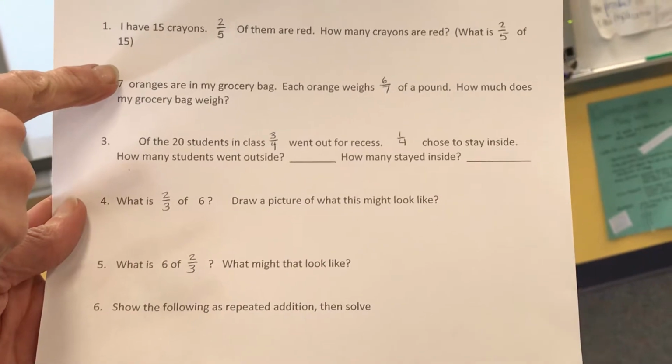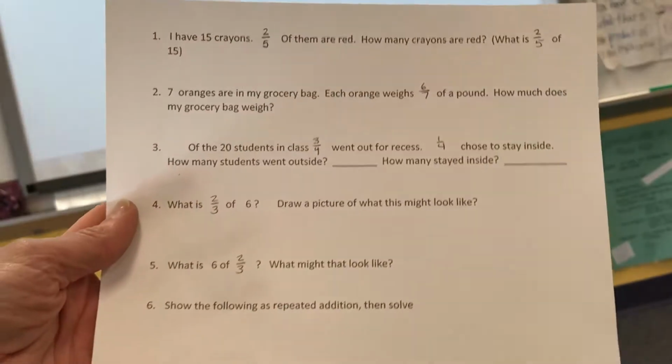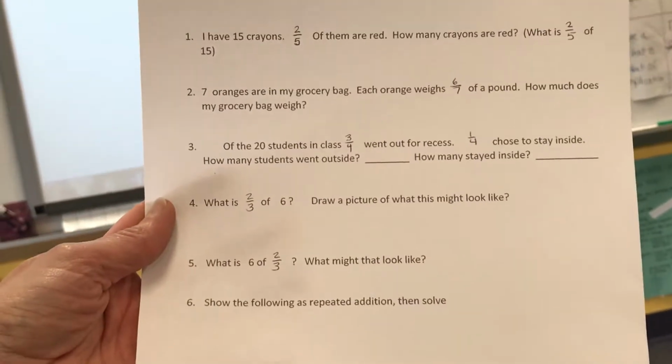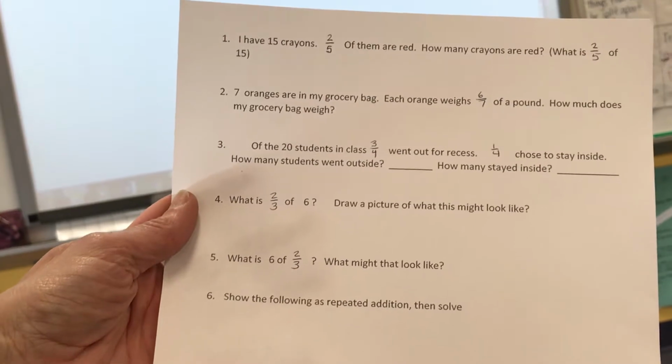So I have 15 crayons. 2/5 of them are red. How many crayons are red? Right now on this paper, I never told them we were multiplying. I just said, just figure it out. So what is 2/5 of 15?